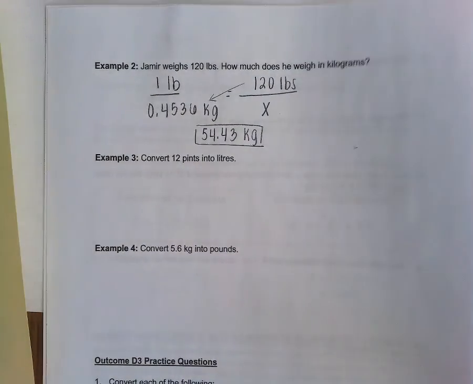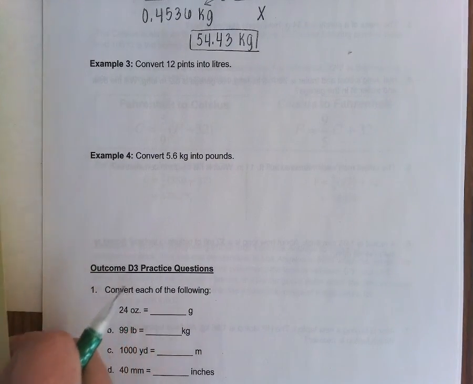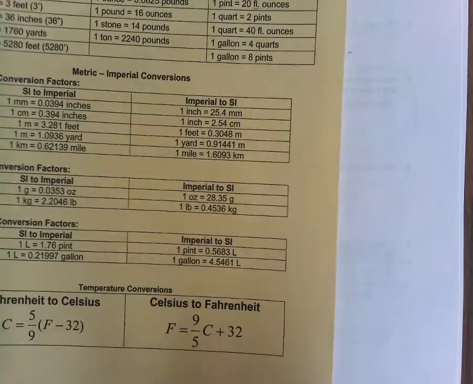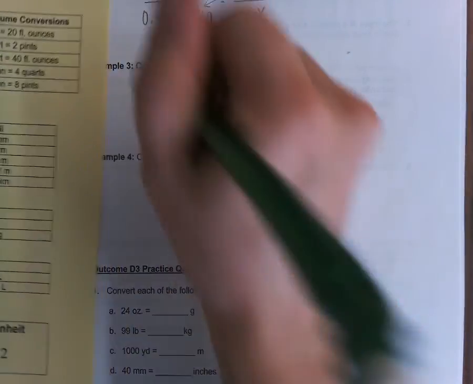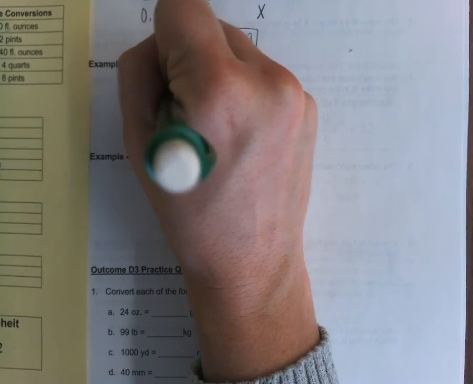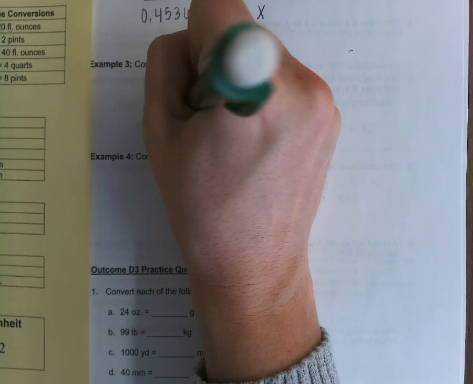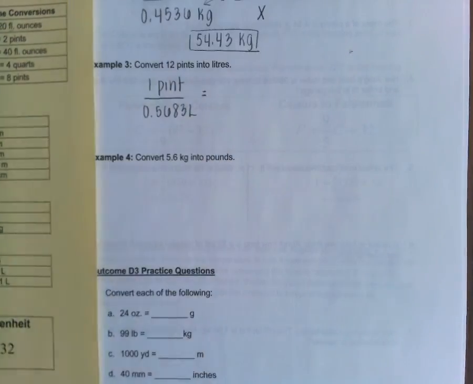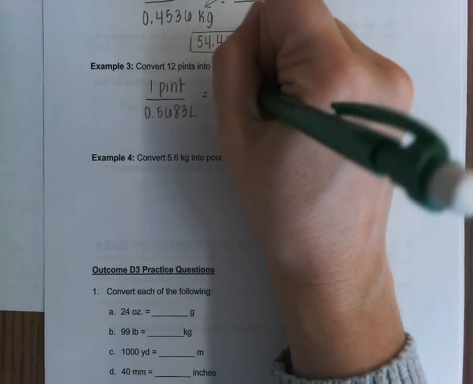The next one, you're converting from pints into liters. So here, we're going from pints to liters. So there's my conversion factor. 1 pint is 0.5683 liters. And I'm converting 12 pints.